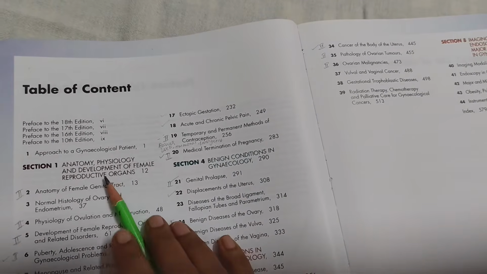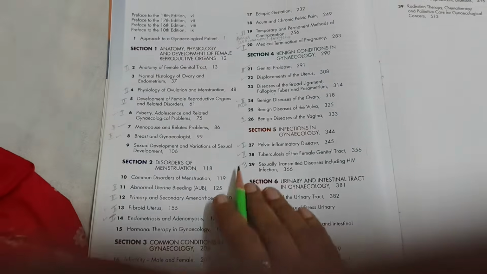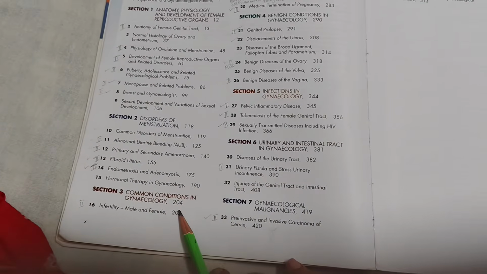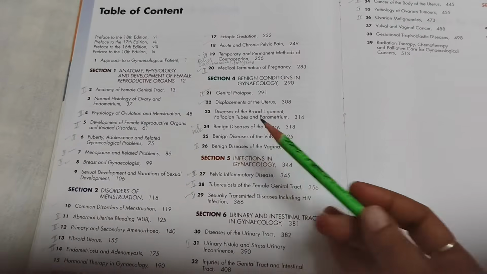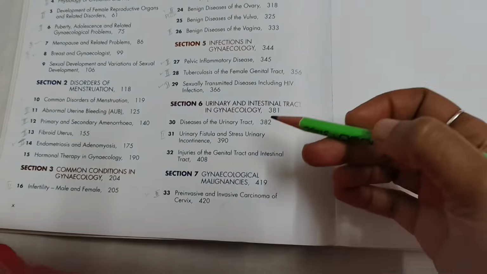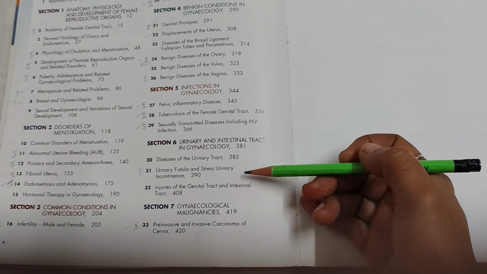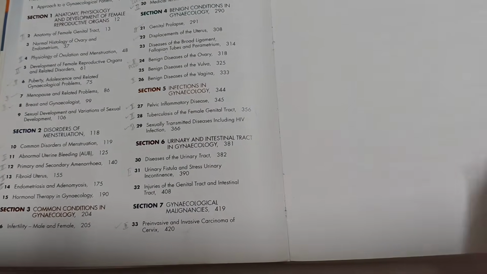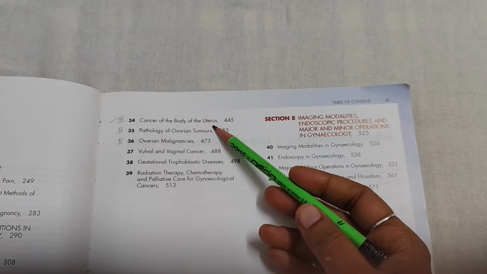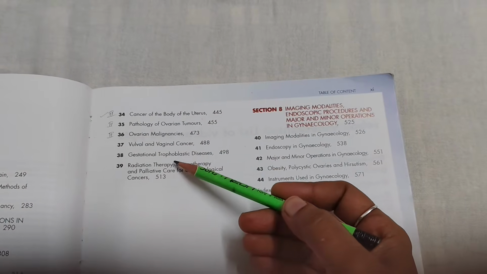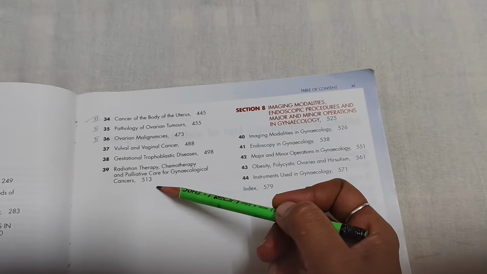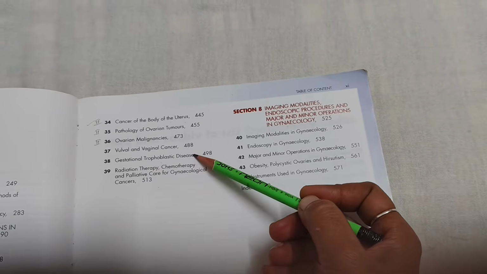You have section 1, anatomy, physiology, and then disorders of menstruation, common gynecological conditions, benign conditions, infections, urinary and intestinal tract, malignancies, carcinoma of cervix, ovarian tumors, cancer of body of uterus, all vulval vaginal cancers, etc. Gestational trophoblastic diseases.